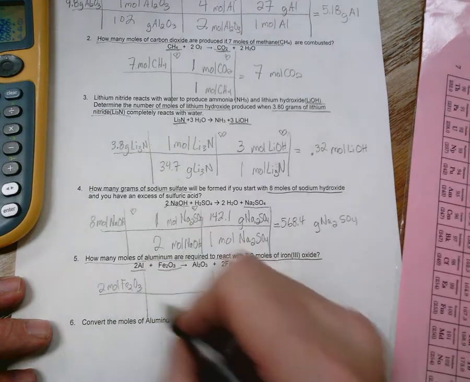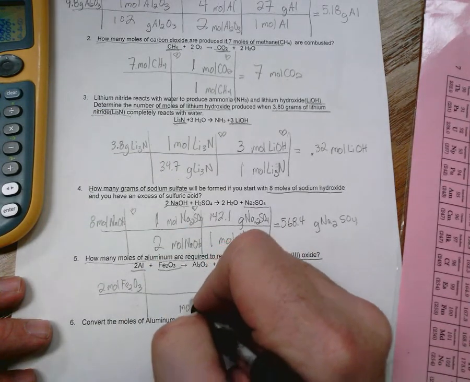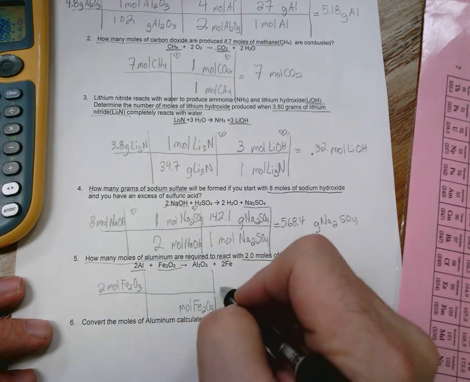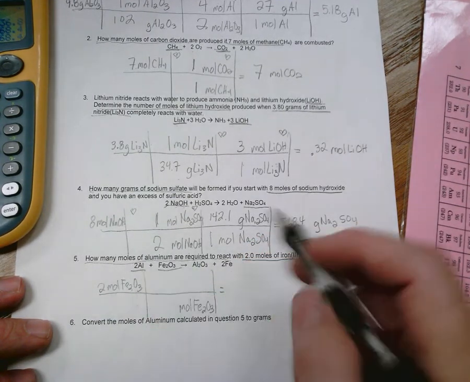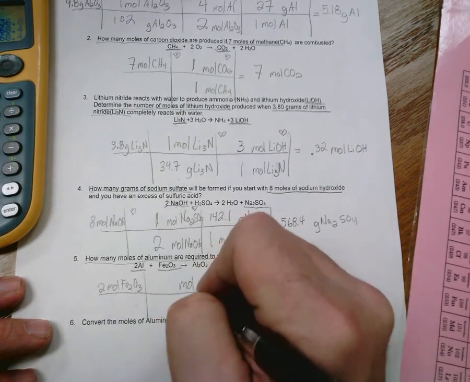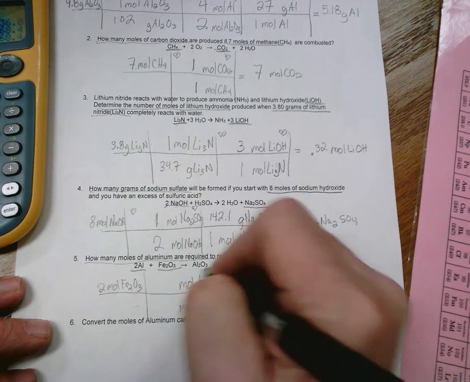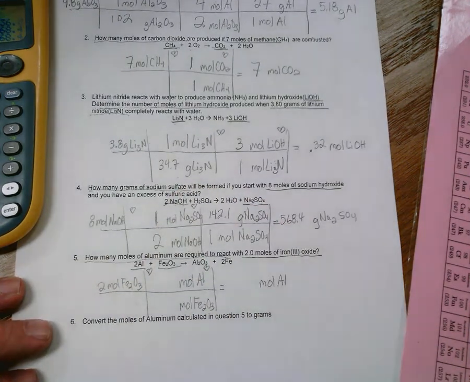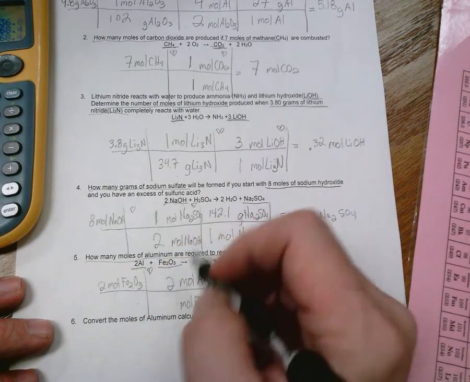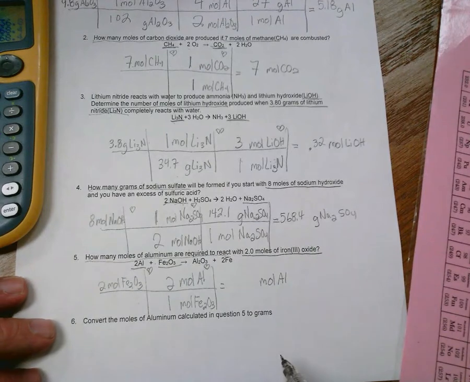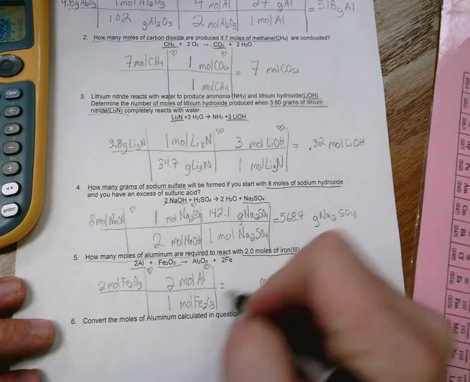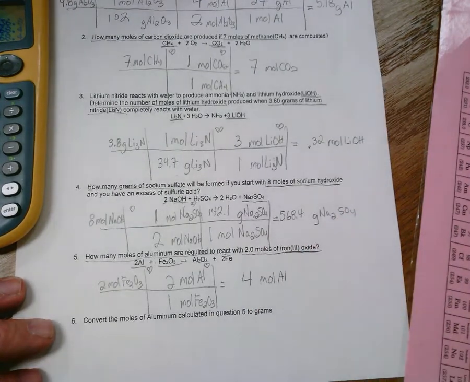So by the diagonal rule, moles Fe2O3. And they are asking me how many moles of aluminum. That backs into here. This is the heart of the problem. Again, moles of one thing over moles of something different. And it is 2 moles of aluminum, coefficient, 1 mole of iron 3 oxide. And so 2 times 2 is 4. 4 divided by 1 is 4. That is 4 moles of aluminum.